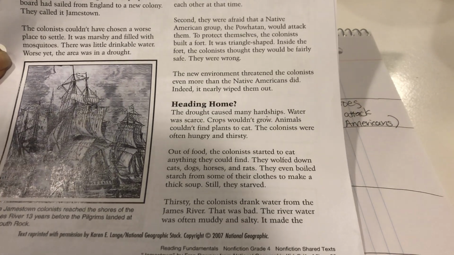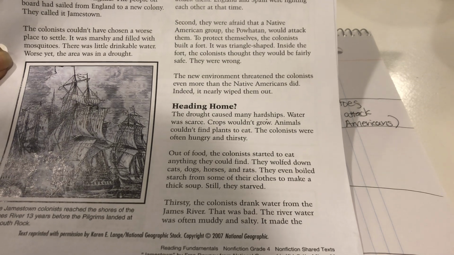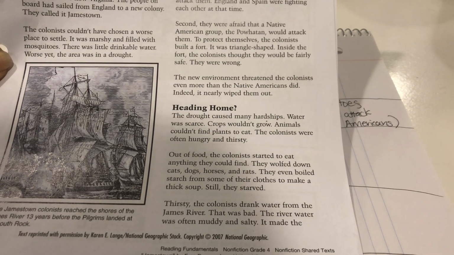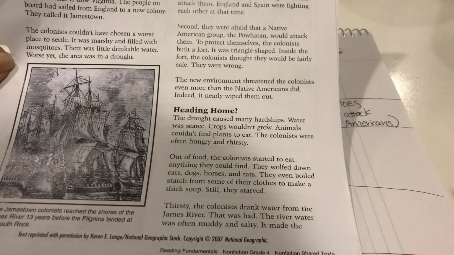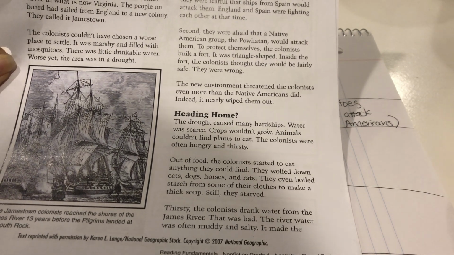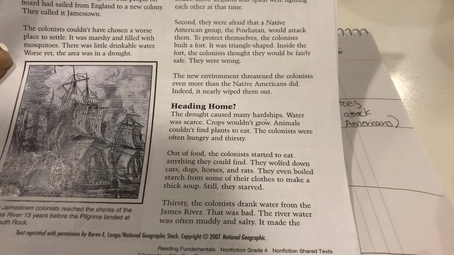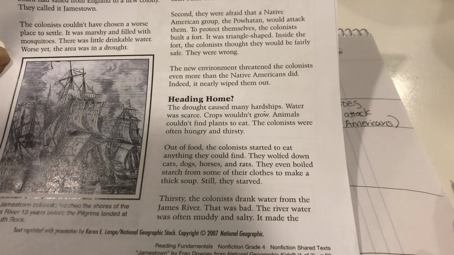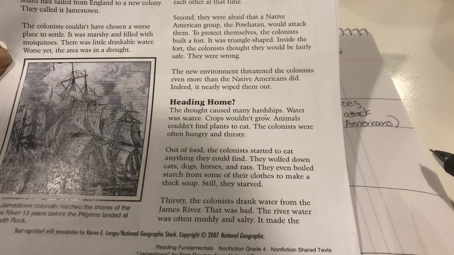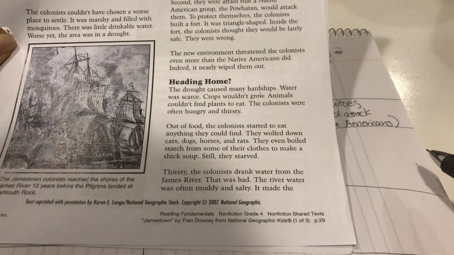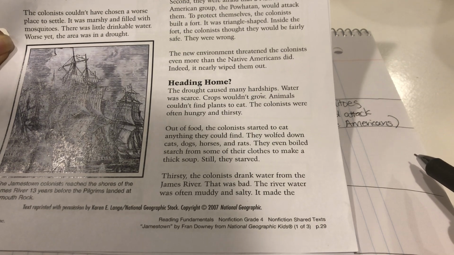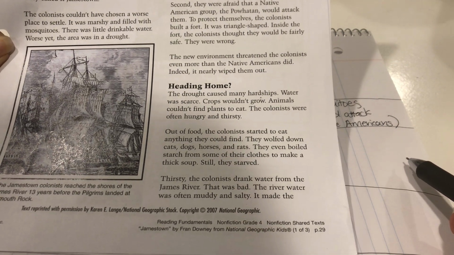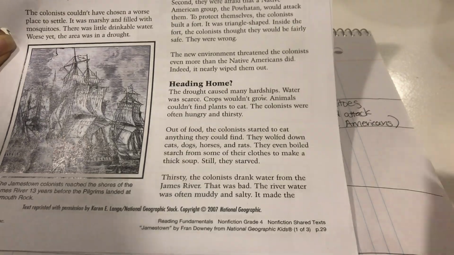Out of food, the colonists started to eat anything they could find. They wolfed down cats, dogs, horses, and rats. So once they had no food, they started eating cats, dogs, horses, and rats. They even boiled starch from some of their clothes to make a thick soup. They still starved. Thirsty, the colonists drank water from the James River. That was bad. The river water was often muddy and salty.